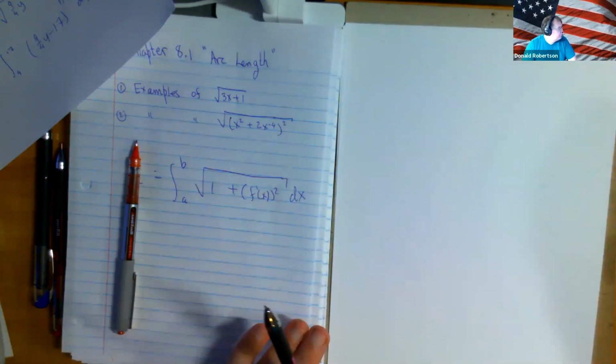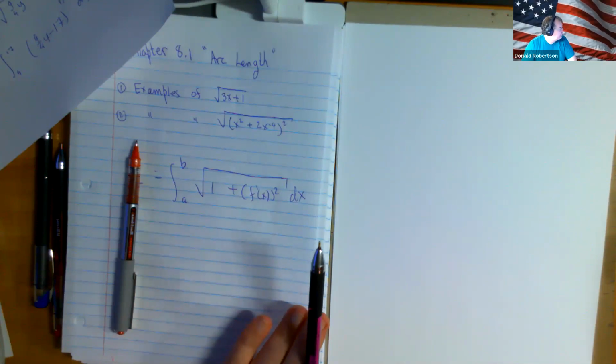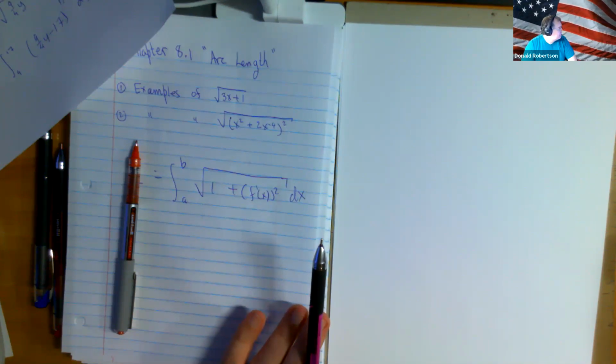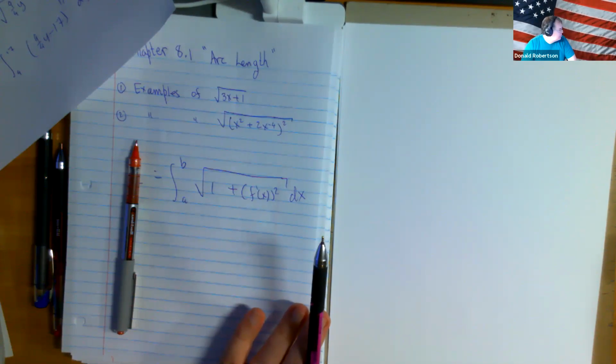Now, I guess I should do one more before I do arc length functions. Has anybody been doing these questions or gotten stumped on something that you might want me to do? I'm just scanning through it. Most of them are perfect square questions, and I think I've done quite a lot of perfect square questions. Let's see if there's something at the end we can do.